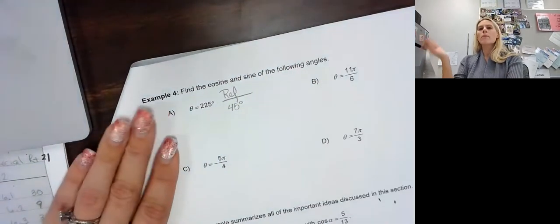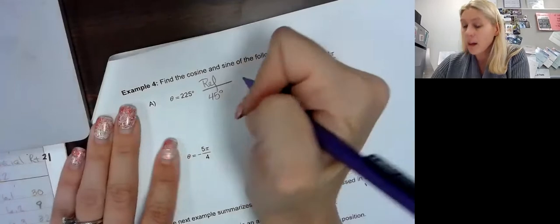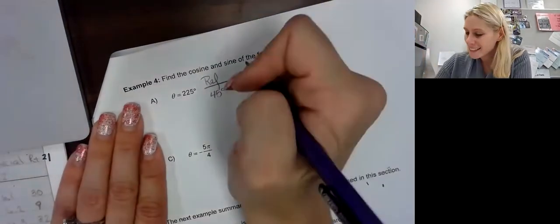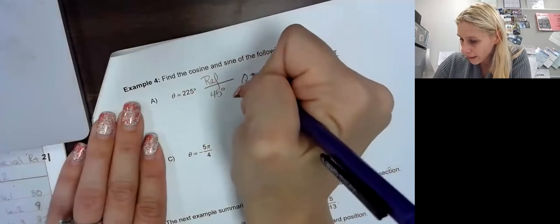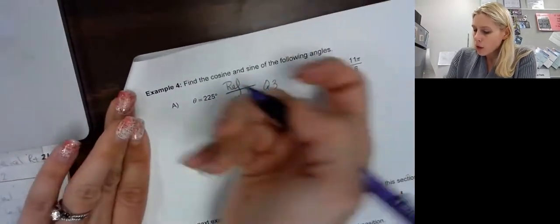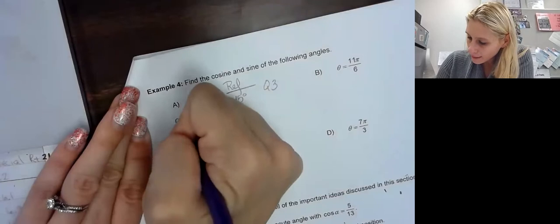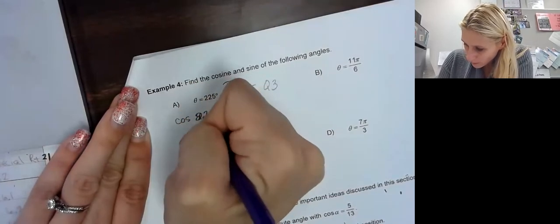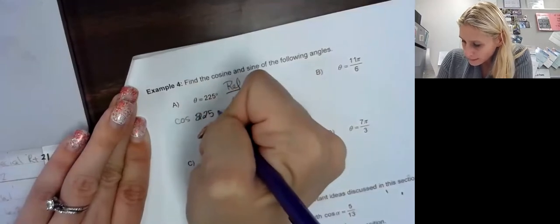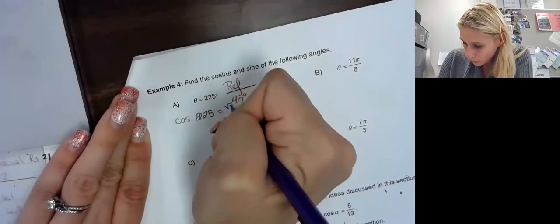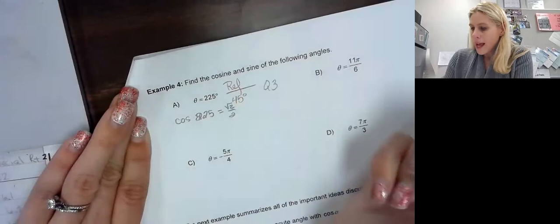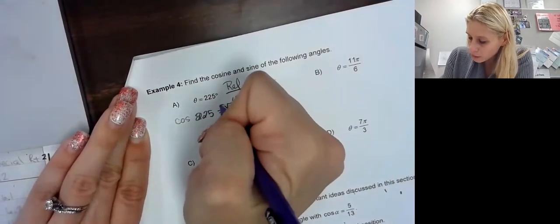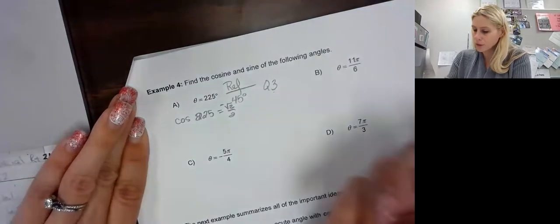And where 225 ends up is in quadrant 3. Well, now we know that cosine of 225 is square root of 2 over 2. And we also know that in quadrant 3, cosine is negative. So it's going to be negative square root of 2 over 2.